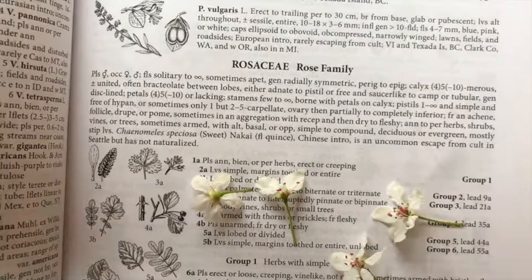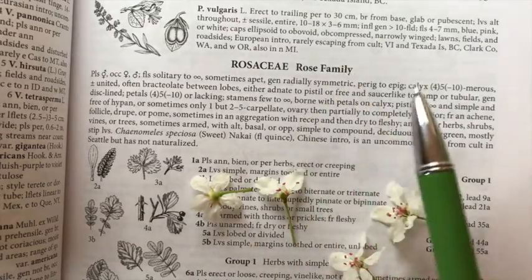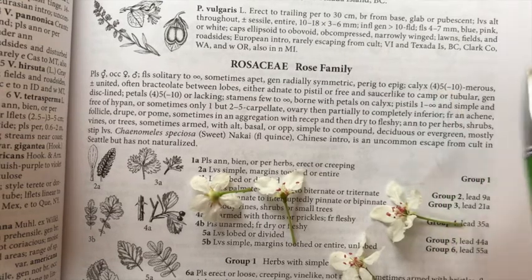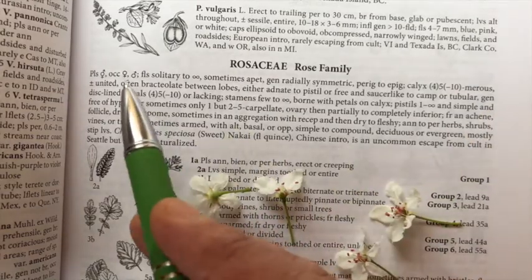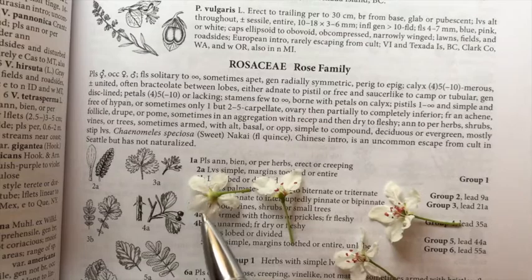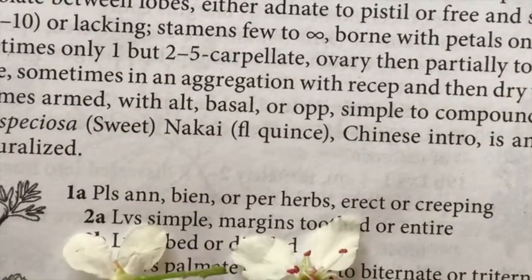The calyx is either 4-merous, 5-merous, or occasionally up to 10-merous. More or less united. Our calyx here is not distinct.